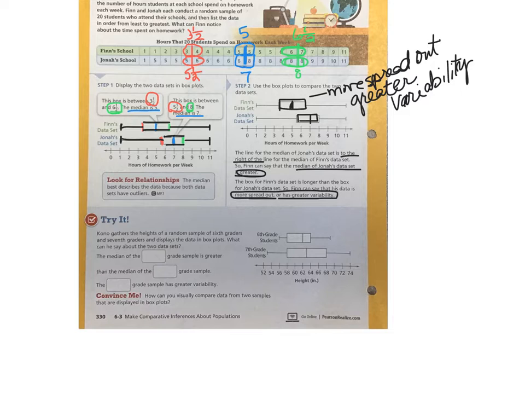And in this problem, the median best describes the data because both data sets have outliers. What we can also notice is that at Finn's school, the median number of hours of homework is 5, and it ranges basically between 3.5 and 6.5 hours. But at Jonah's school, the median is 7, and the range of those homework hours is between 5.5 and 8. So what we also might be able to conclude is that students at Jonah's school spend more time on homework than students at Finn's school.